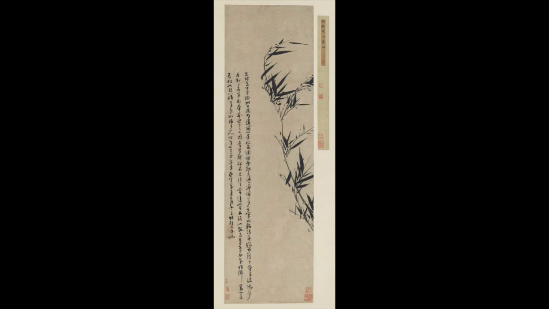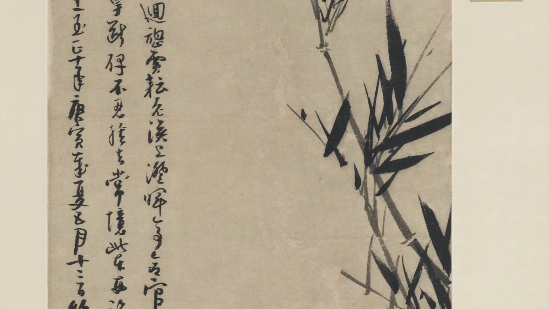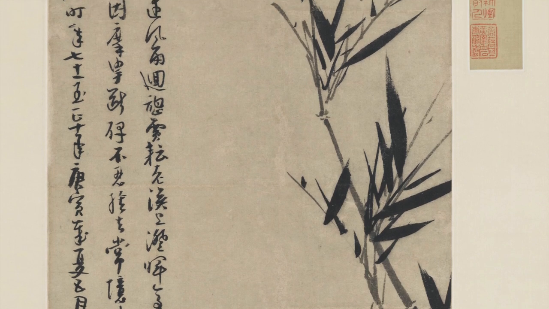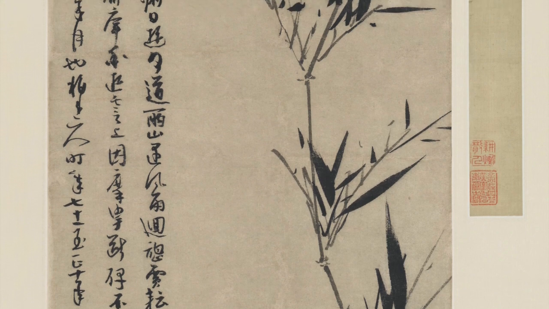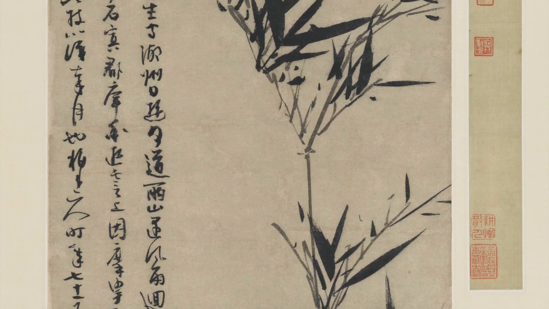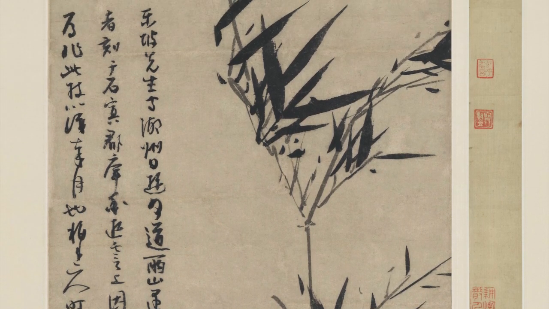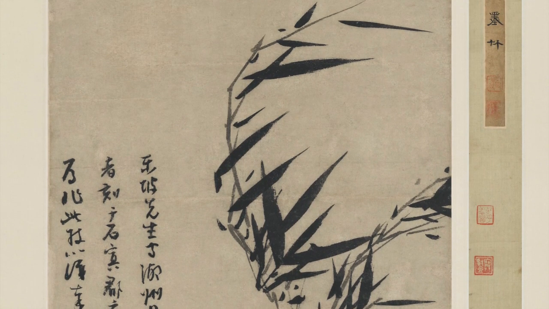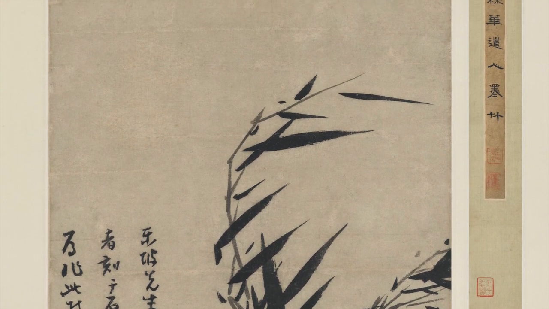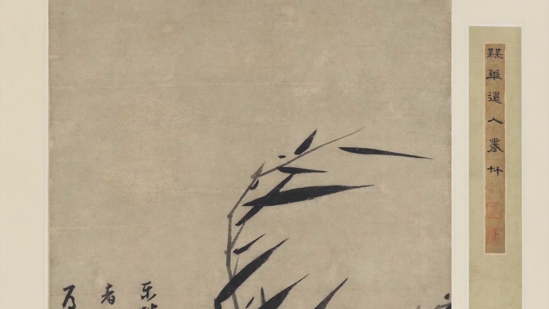The first thing I notice is that the bamboo stalk is curved. And because all of the leaves of the bamboo appear to be pointing in a similar direction toward my right as I look at it, I'm thinking that maybe the wind's blowing, and that's what's causing the stalk to bend and the leaves to point in the same direction.